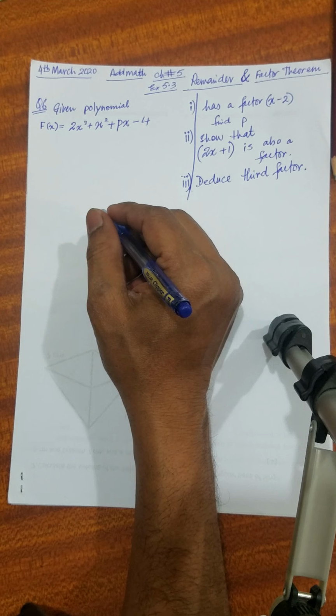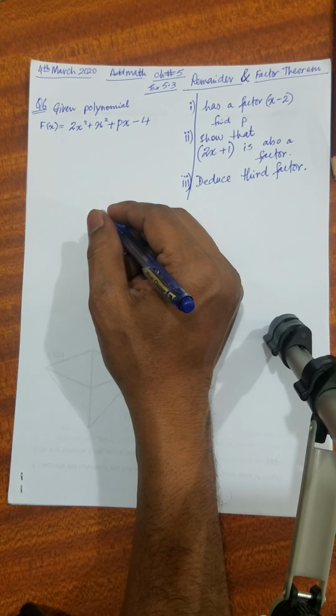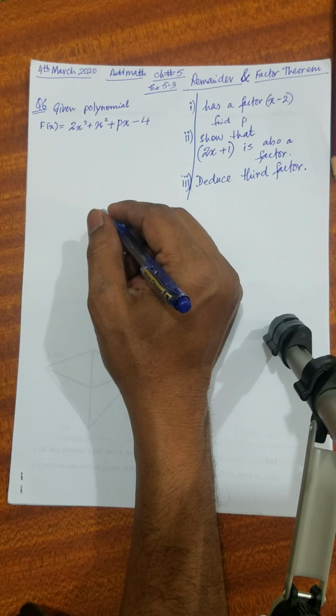This is the same topic which we have been covering last week in our classes. Chapter number 5, remainder and factor theorem, exercise 5.3. Remember, we have also provided you a handout of these exercises. A small booklet was given to you. Okay, so this is question number 6.